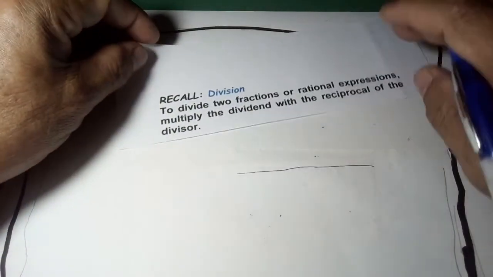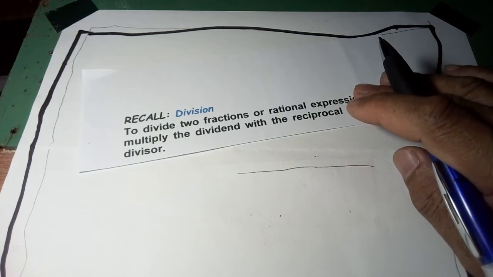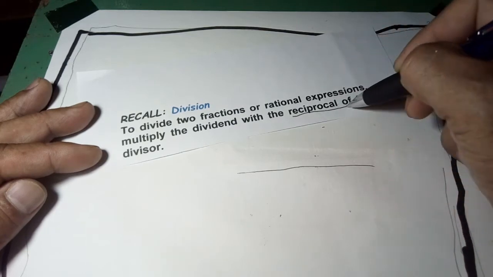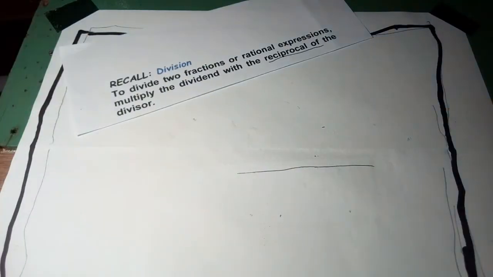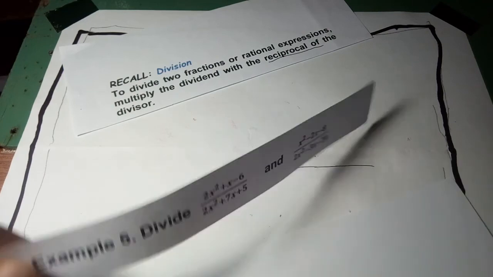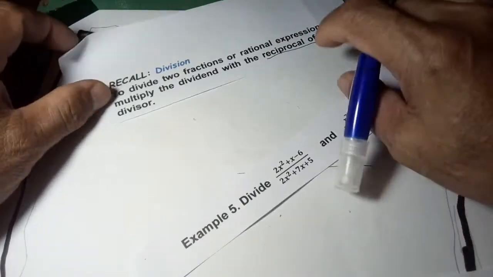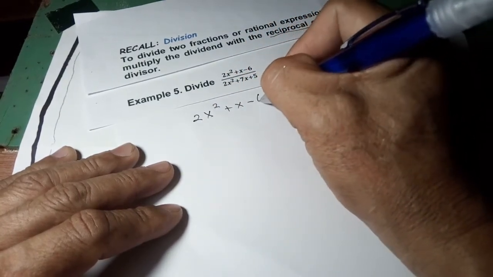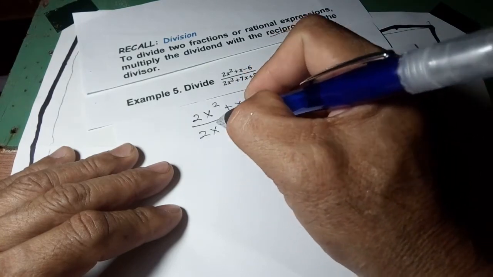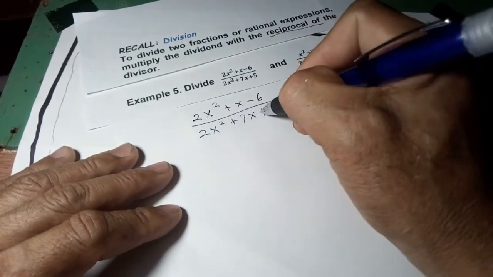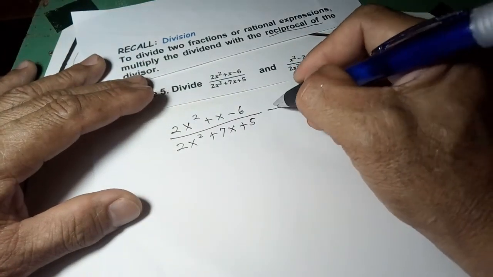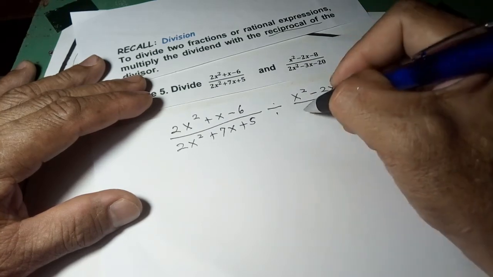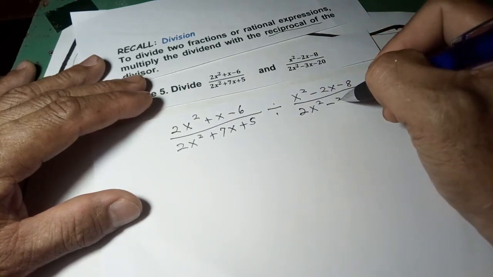Okay, next, division of fractions. When we divide fractions, invert the divisor and multiply. So get the reciprocal of the divisor and multiply. That is the rule in dividing fractions. Okay, let us start with this fraction. We will copy the fractions. 2x squared plus x minus 6 over 2x squared plus 7x plus 5 divided by x squared minus 2x minus 8 over 2x squared minus 3x minus 20.